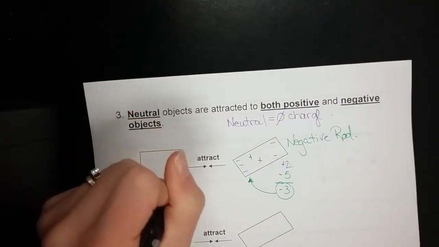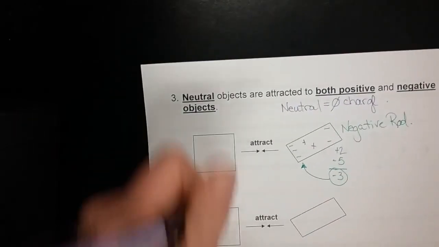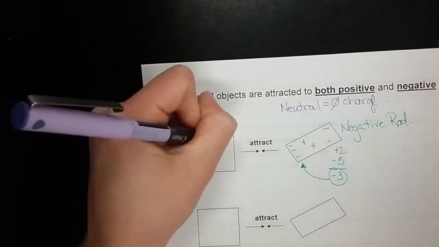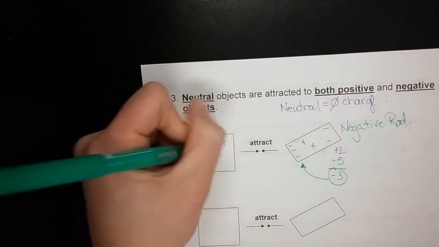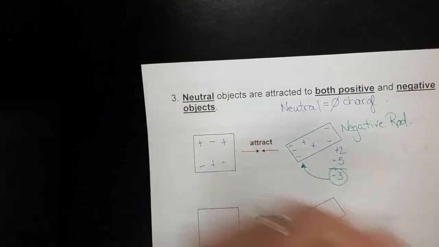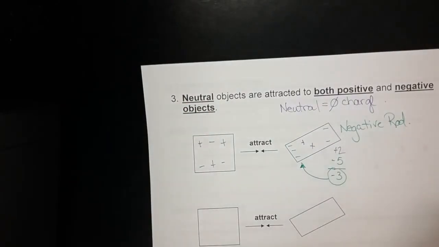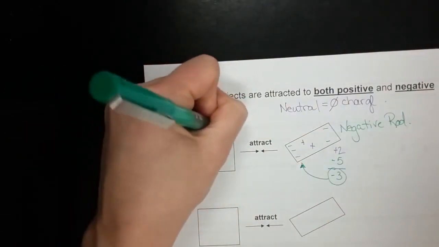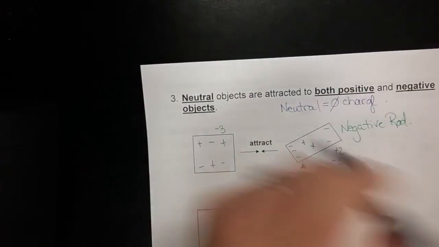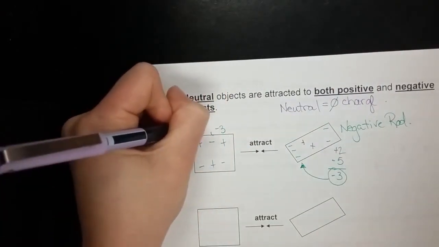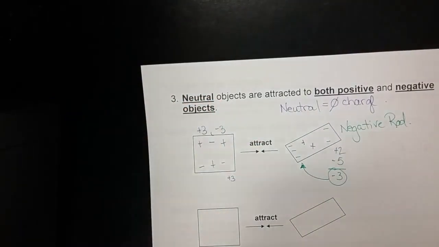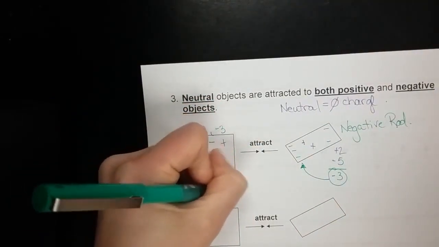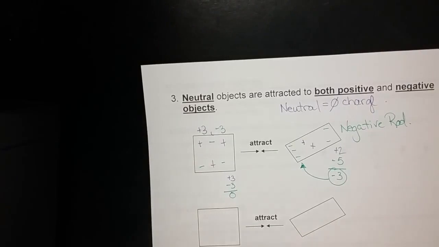And this object here, I'm going to just move my paper over. I'm going to put 1, 2, 3, okay? And if neutral equals 0, that means it has 1, 2, 3 negatives as well. So -3 +3, okay, and if I do the math down here, +3 -3 equals 0 for neutral.